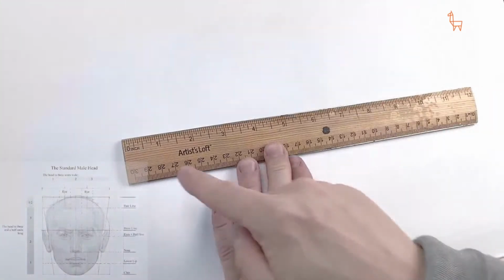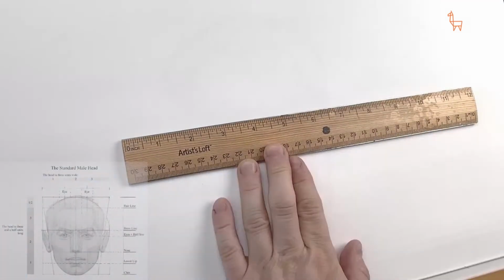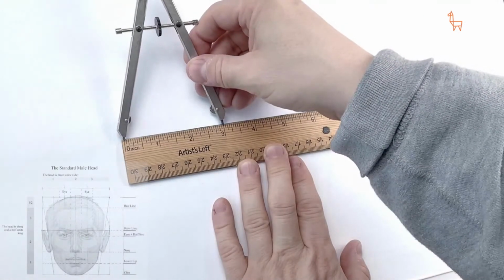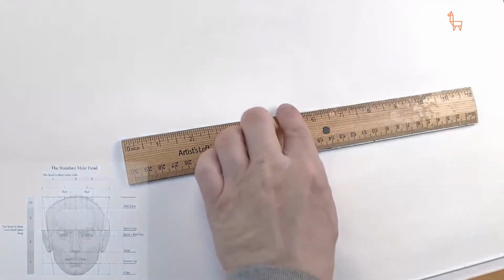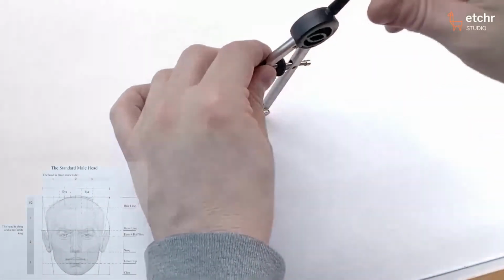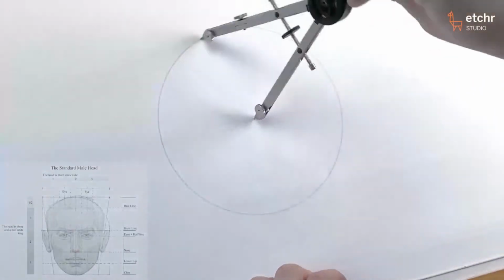So basically, the way I begin, I draw a 6-inch circumference. I open my compass to measure a 3-inch length, and then I draw the circumference with the compass.